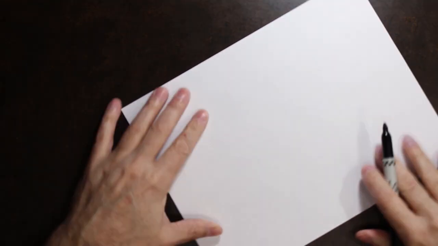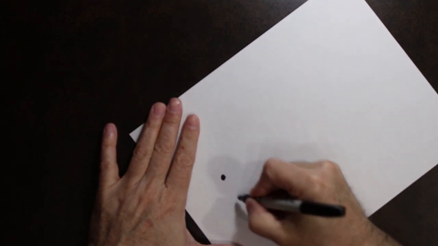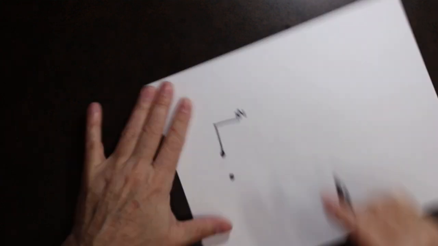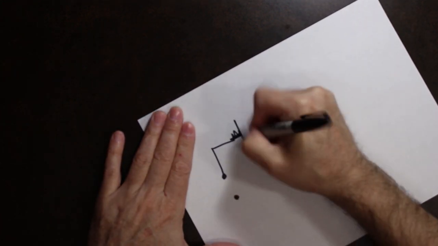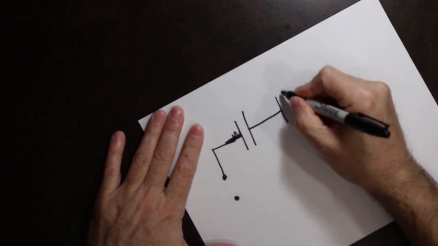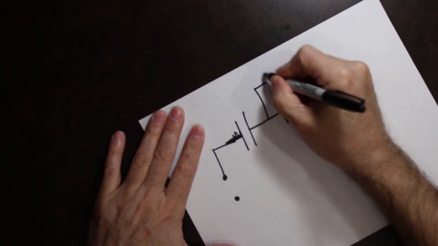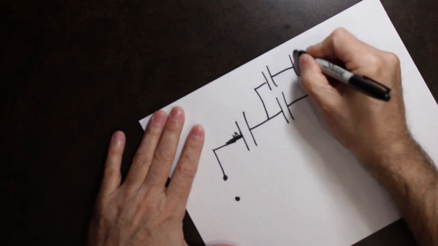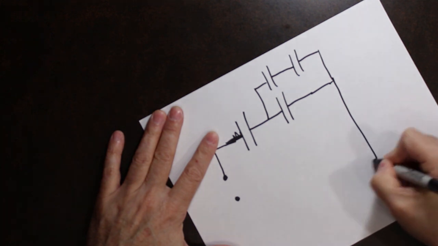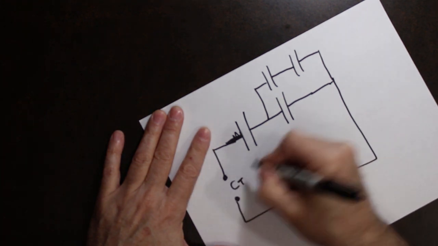So what happens now if we have a combination? We are looking for capacitors, and we wanted C total.